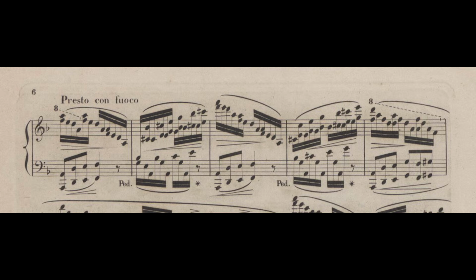But what if hairpins appear alongside other hairpins, either as redundancies or contradictions? Consider, for example, this passage from Chopin's second Ballade.